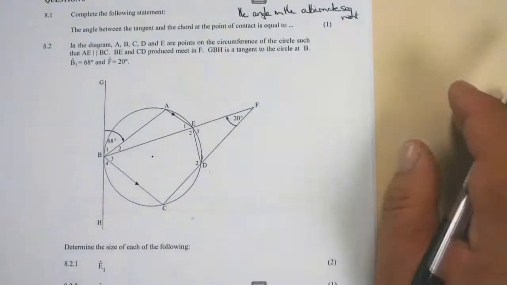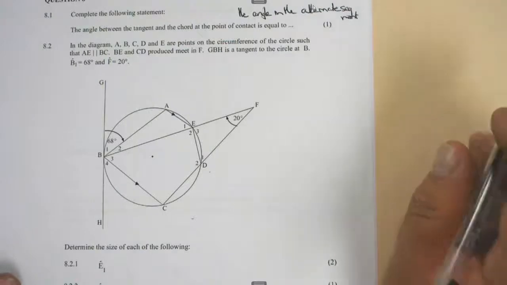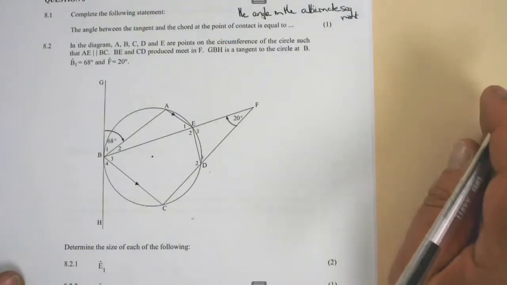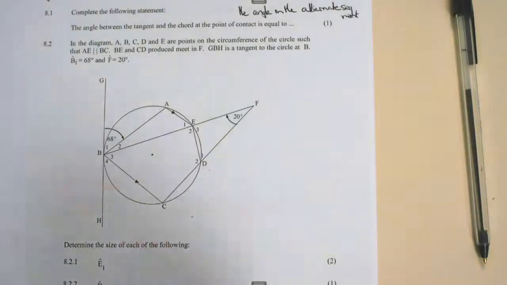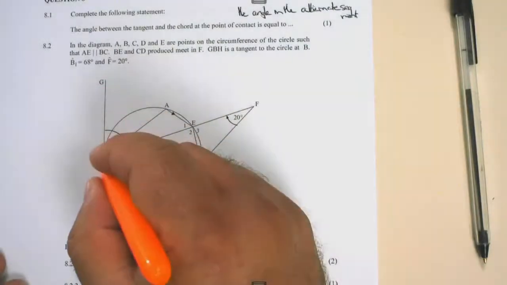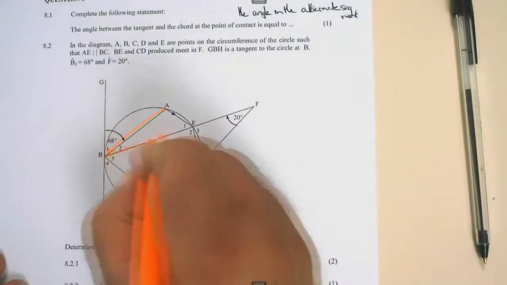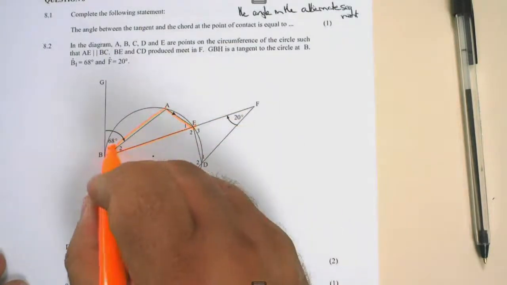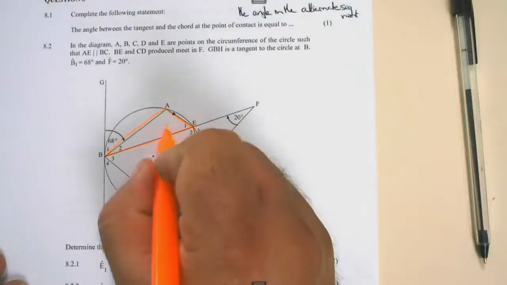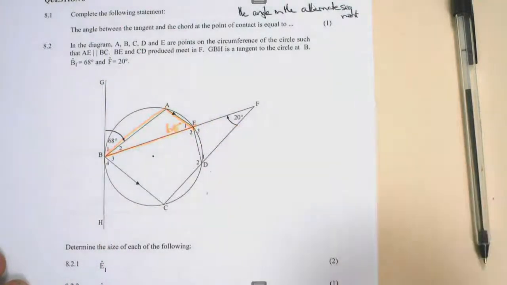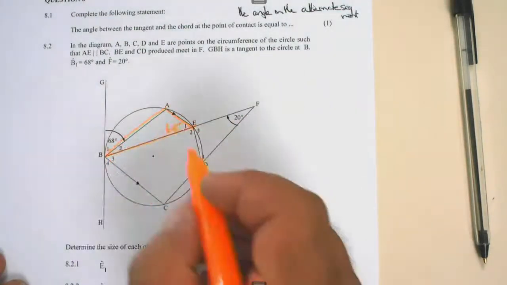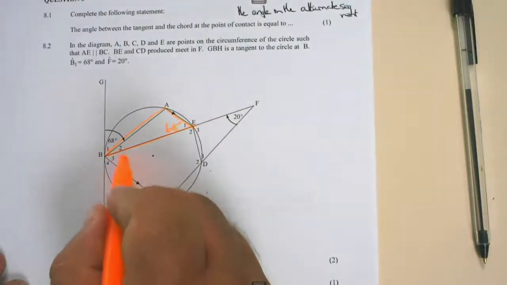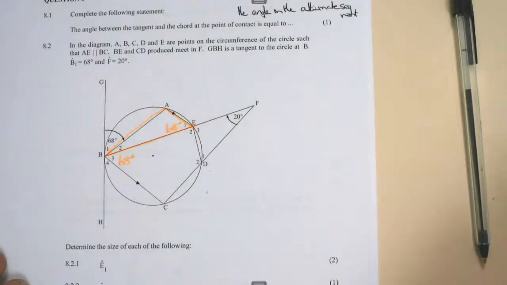Right. So the most important thing here is to be able to look at your key concepts. Now they say to you that this here is a tangent, and we know that the angle between the tangent and the chord is equal to the angle in the alternate segment. So this must be 68 degrees. We also know that this line is parallel to this line, so if that is 68 degrees, then this here is 68 degrees, alternate angles.